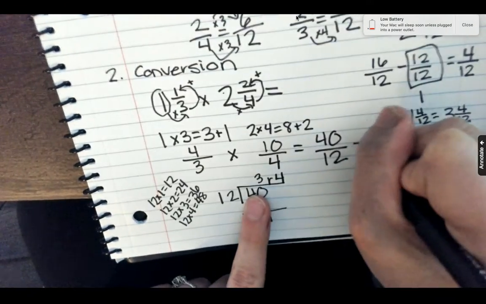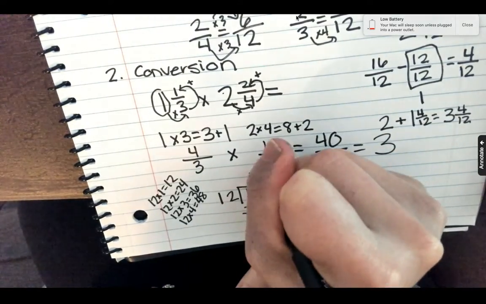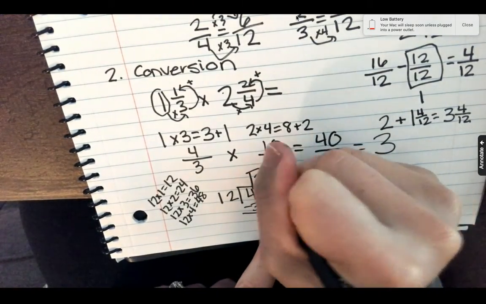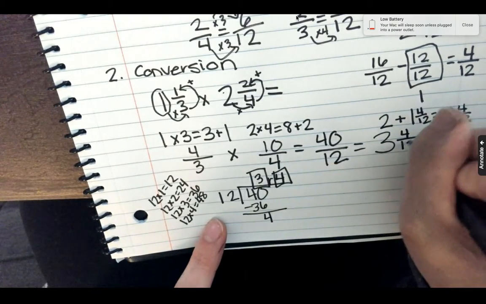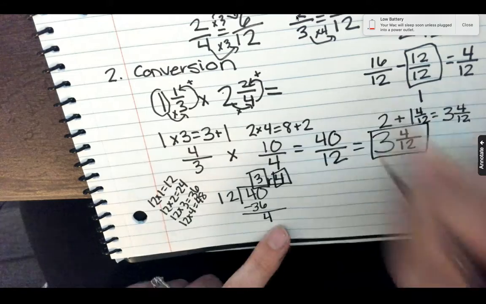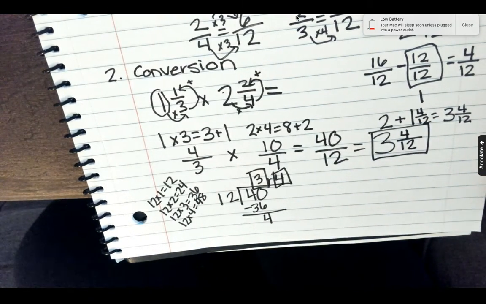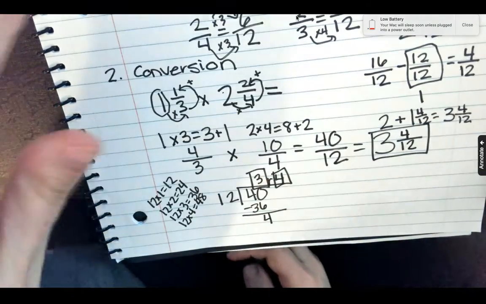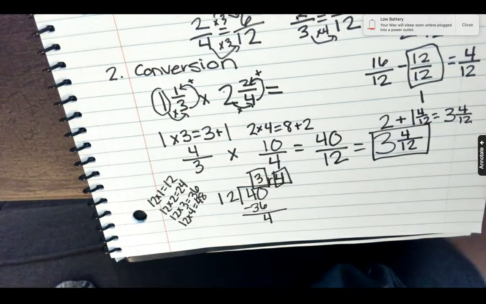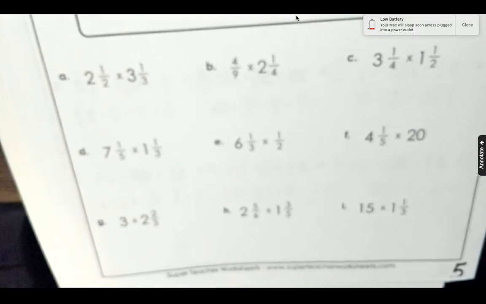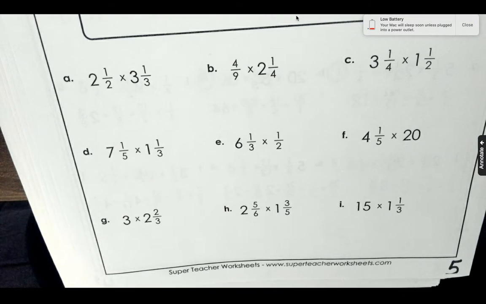3 becomes my whole number, and the remainder becomes the numerator of my fraction, and the denominator stays the same. So 3 4/12. So again, your choice the way that you solve this, either by using the area model or the conversion method. You are doing page 5 in your workbook.